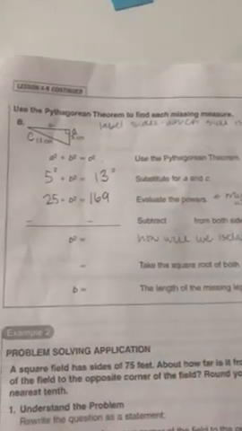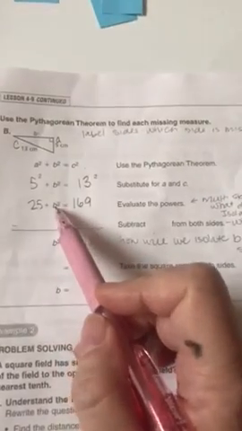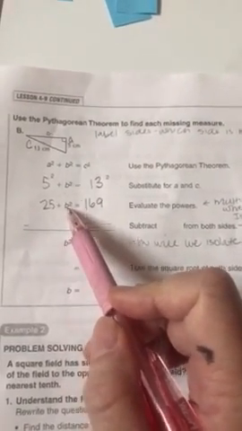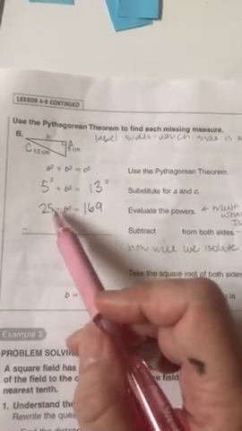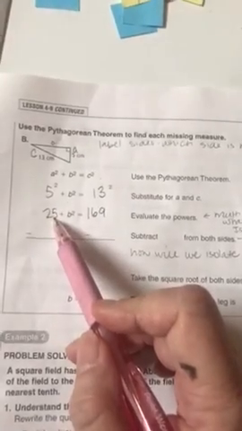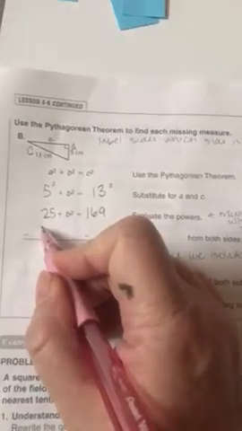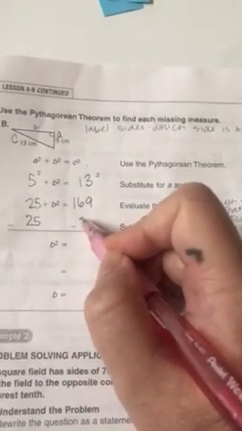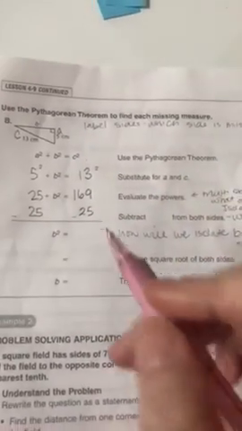Now, I remind them what we did when we would solve for variables. We wanted to isolate the variable. So that means that we have to get rid of everything that is close to it. So what is around it? We have this 25. How do we get rid of 25? We have to subtract 25. And if we subtract 25 from one side, we have to subtract 25 from the other side.